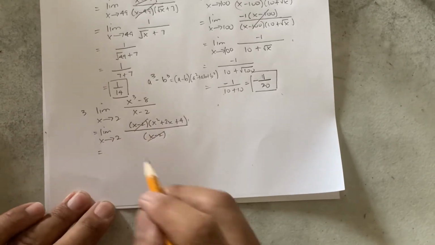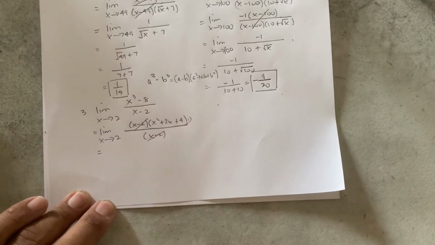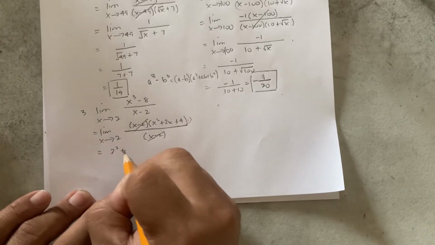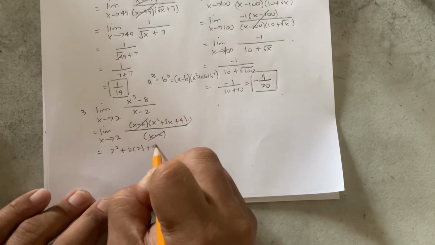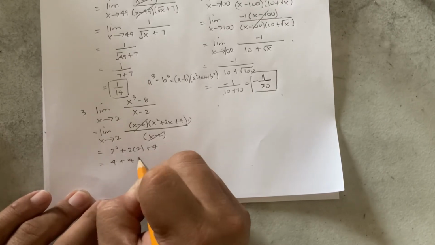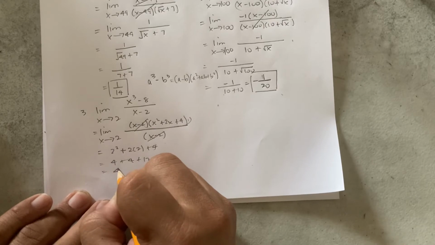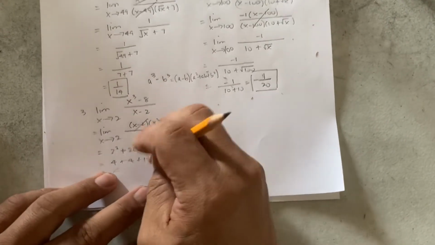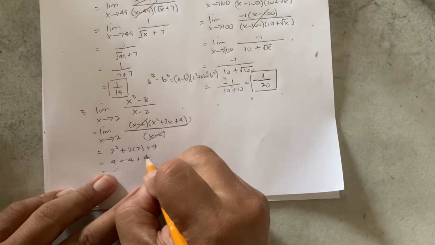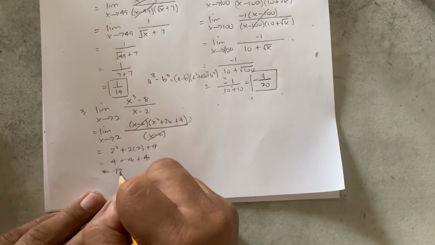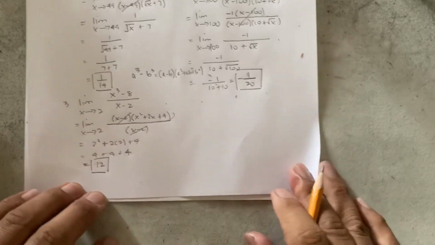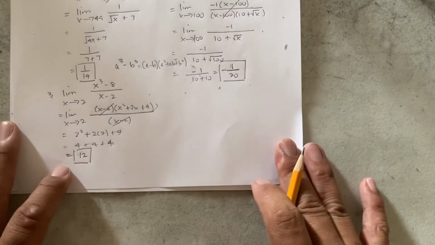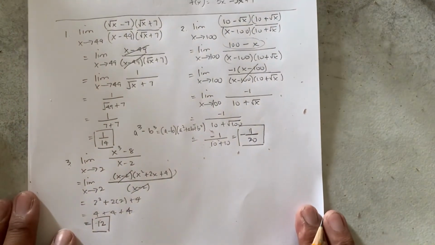Notice that cancels right there, which just gives you that one. As that's a polynomial, direct substitution: 2 squared plus 2 times 2 plus 4. 4 plus 4 plus 4 equals 12. It gives you the answer 12 right there. Just substitute everything in. Here's the first one, number 3.